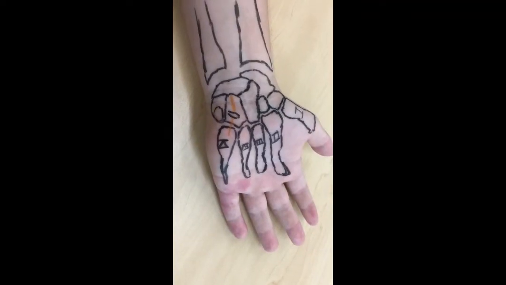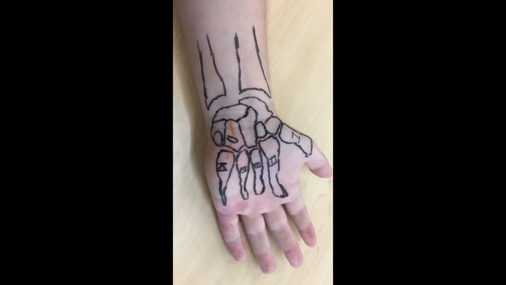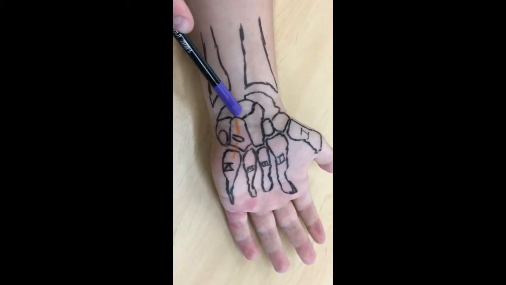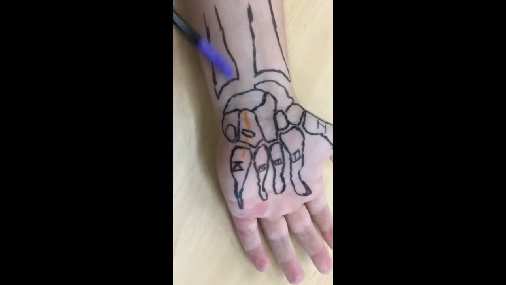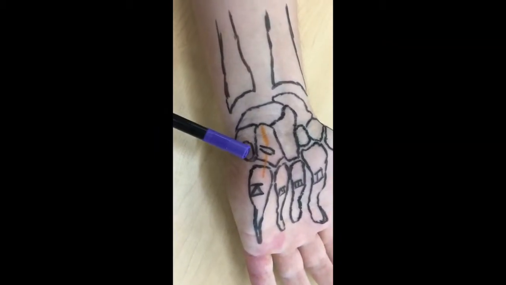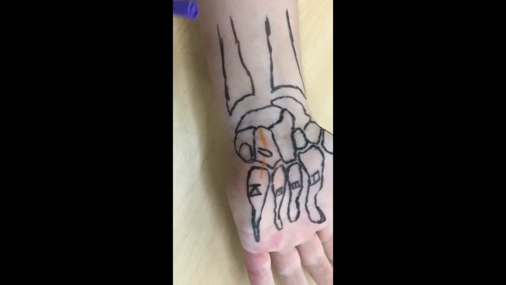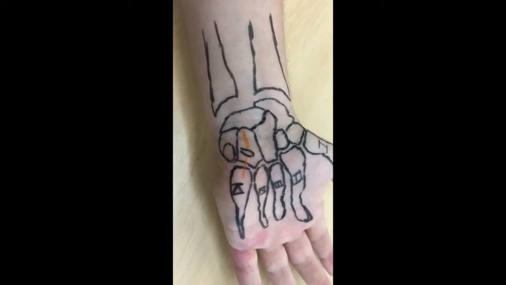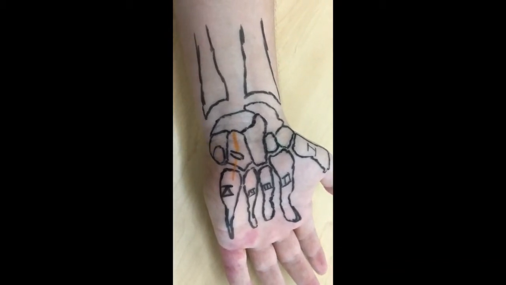To wrap up here, just a couple more interesting tidbits about these particular bones. The lunate here is the most dislocated, and the pisiform here is an example of a sesamoid bone, similar to your patella, where it's actually suspended inside of a tendon.